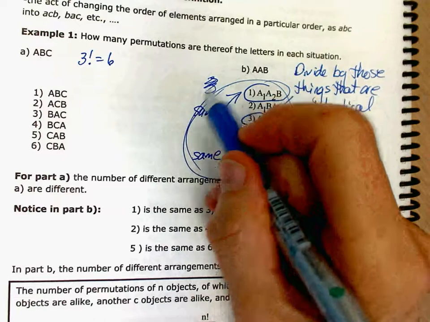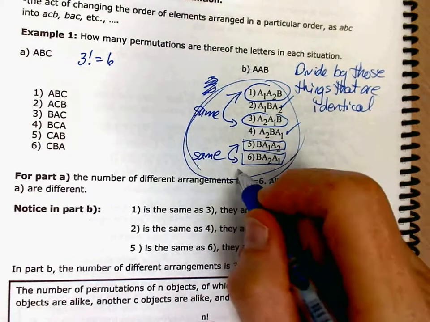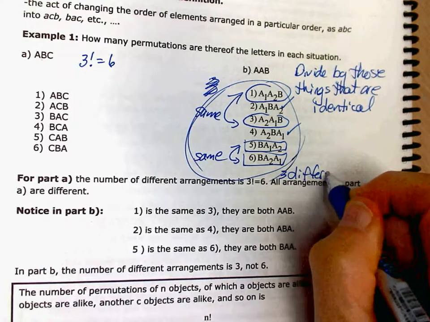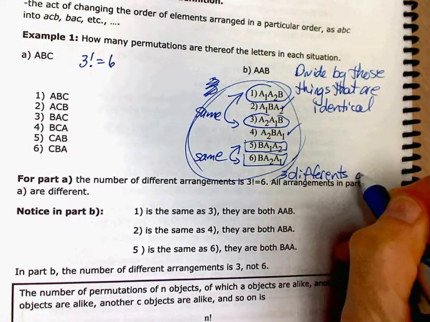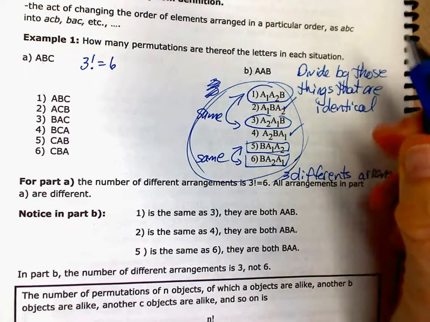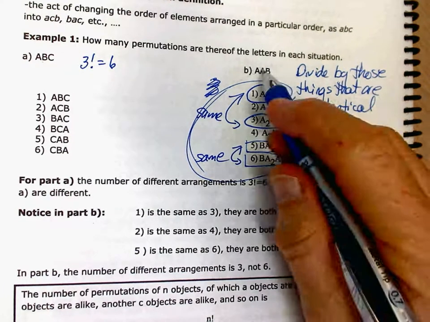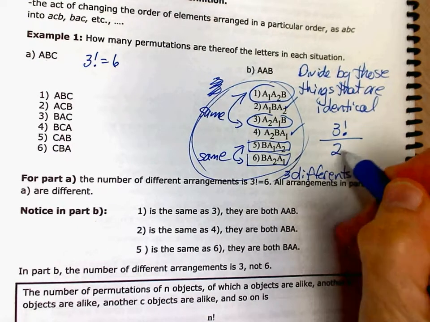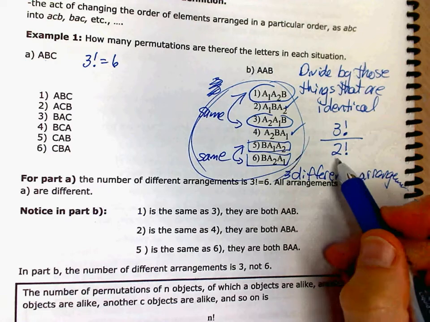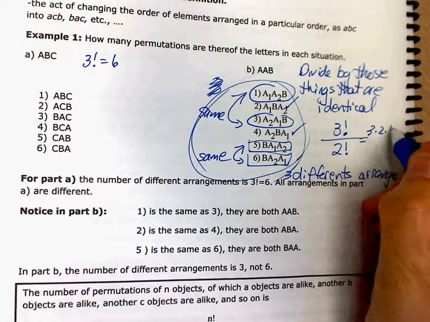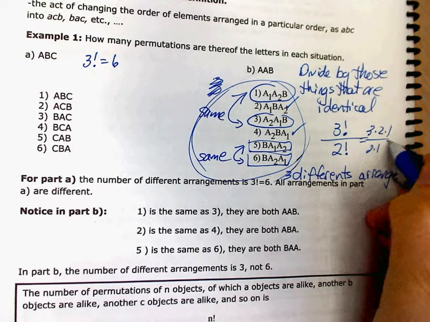Notice you have 3 different arrangements when 2 objects are the same. So what we do is we're arranging 3 things and we divide by the order of those things that are identical. And this will equal 3 times 2 times 1 over 2 times 1, and that equals 3.